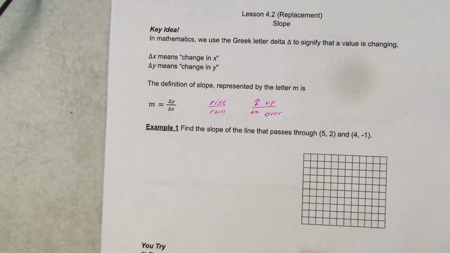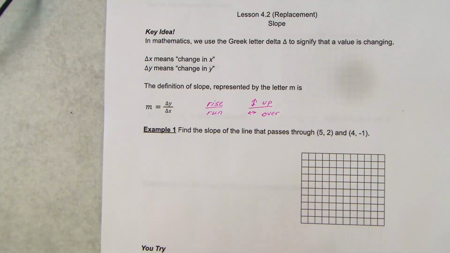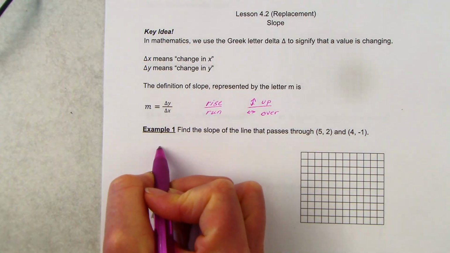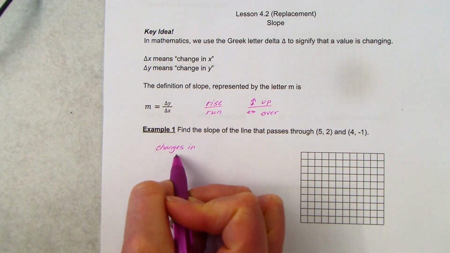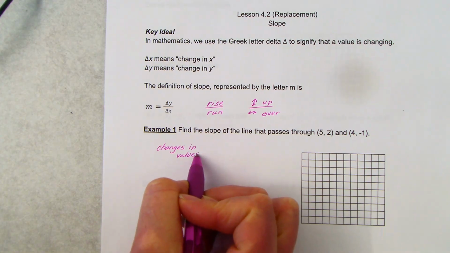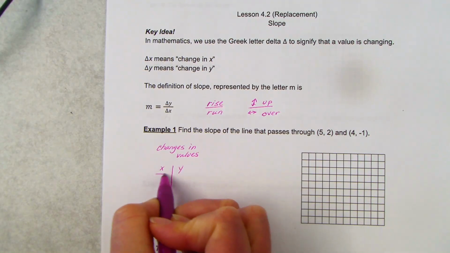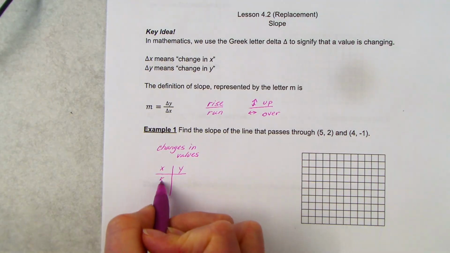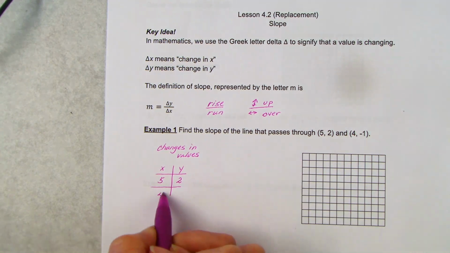In example 1, we're going to find the slope of a line that passes through (5, 2) and (4, -1), and we're going to look at that 3 different ways. So we're going to make a table of values and look at how those values change. In my table, I'm going to put the x values in and the y values in. So my x is 5, 4, and my y is 2, -1.